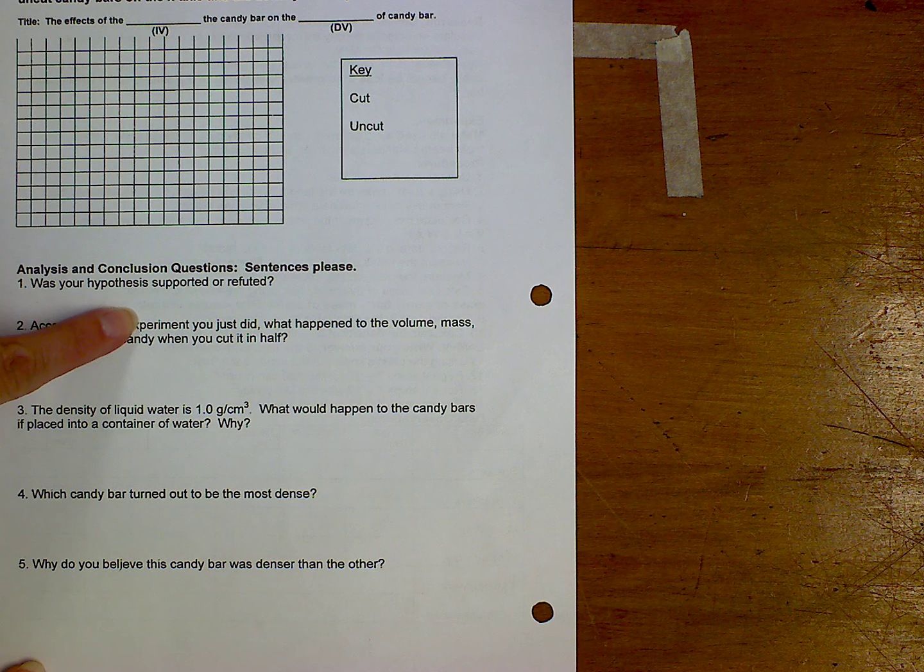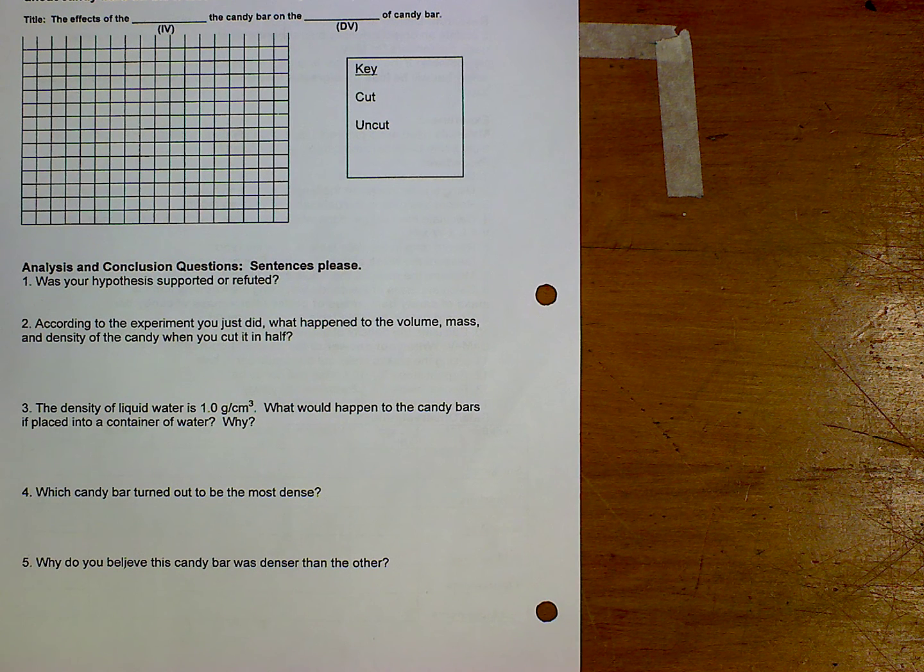All right, so here's your lab report instructions as you begin to answer these questions, okay? The first question, and you don't need to take any notes for this one, says, was your hypothesis supported or refuted? Does everybody know what refuted means? Refuted means it was proven to not be true, okay? So if you said this was going to happen, what happened was the complete opposite. So because of your experiment, your hypothesis was refuted, which means proven to not be true. Okay? So you're going to tell me, was it correct or was it not correct?